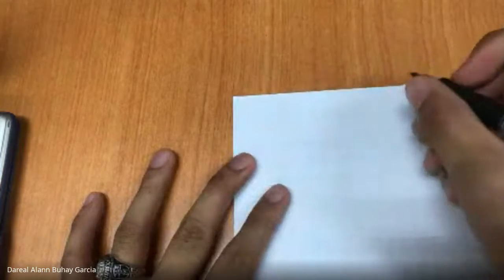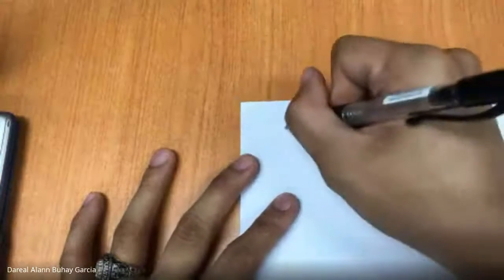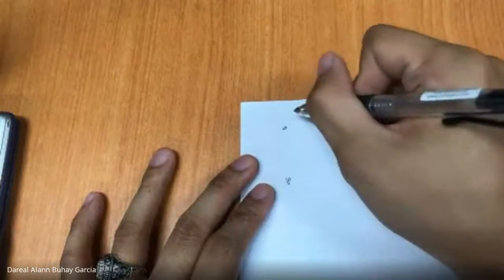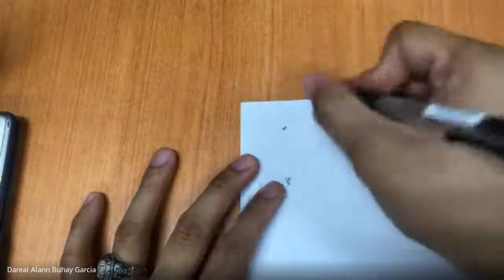Additional is the voltage divider. It looks like the emitter bias and the fixed bias, save for the additional resistors. So I will redraw our circuit again from before.